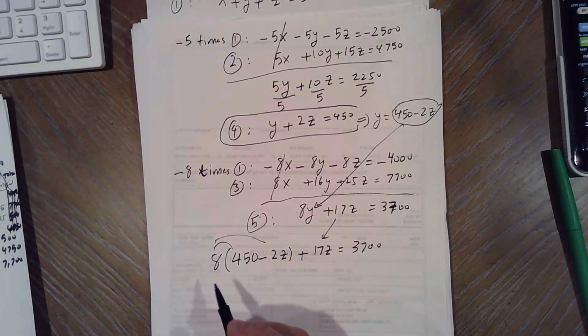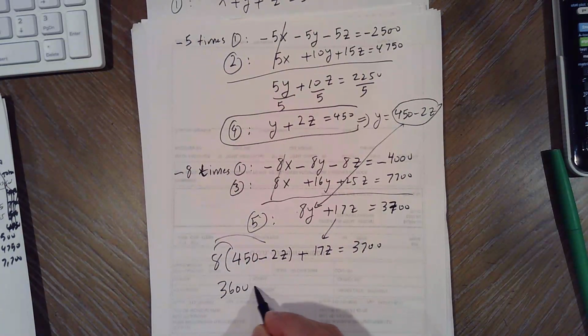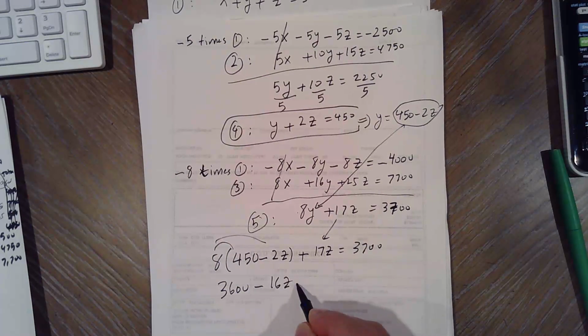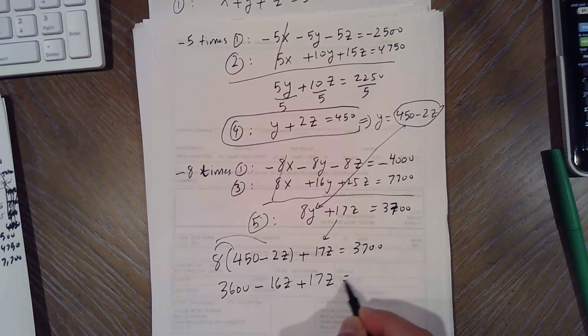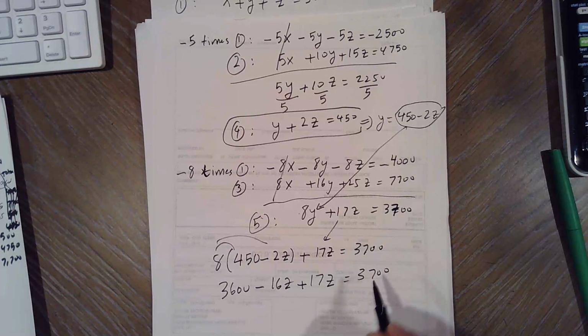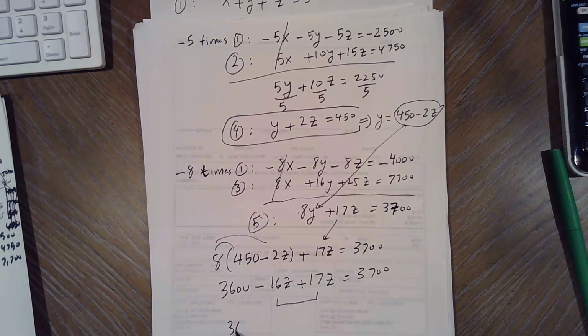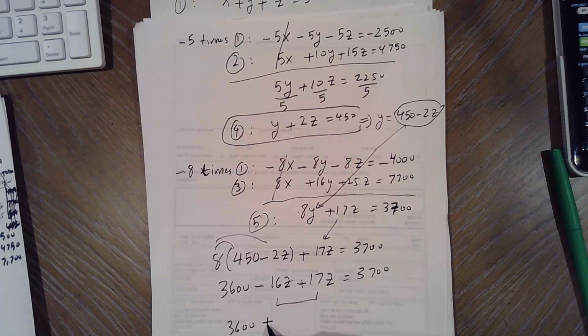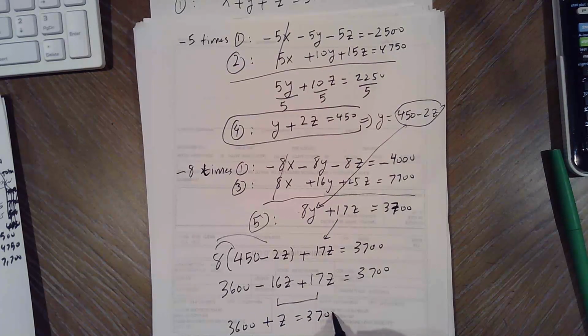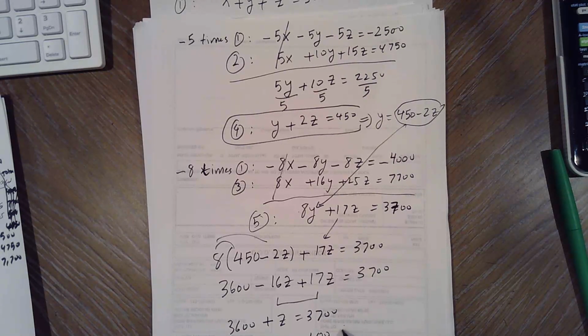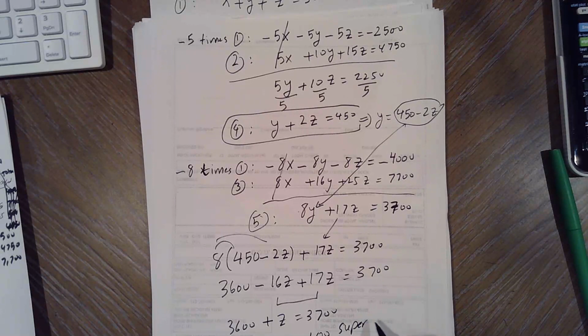Distribute the 8: 3,600 minus 16z plus 17z is 3,700. So 3,600 plus z is 3,700. So they're going to have to make and sell 100 supersized puppets.